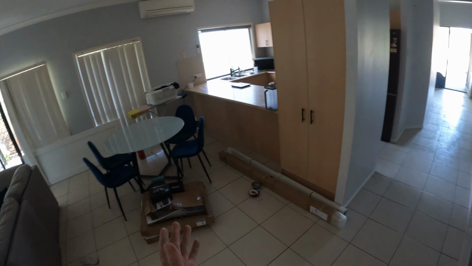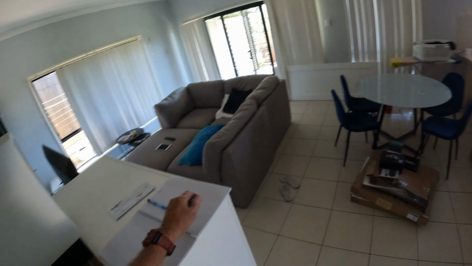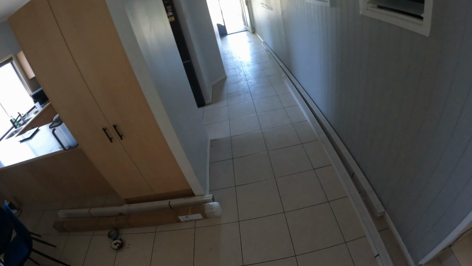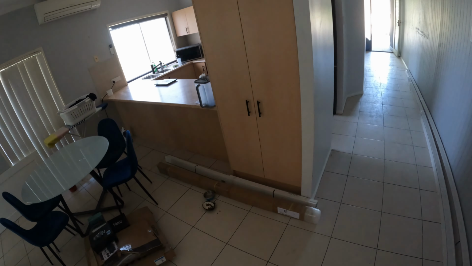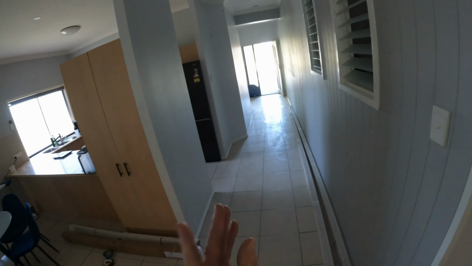You always allow for a little bit of waste. If you've got 2 or 3 boxes left over from your whole job, brilliant. Put them in their garage or throw them out if they don't want them. But it's better too many tiles than not enough.